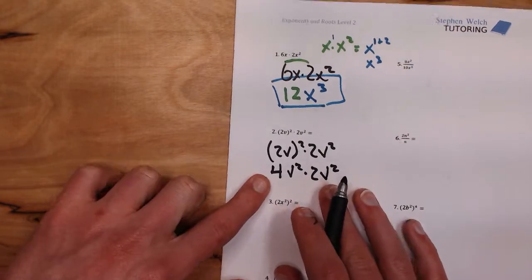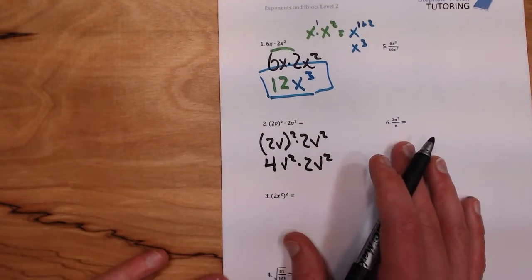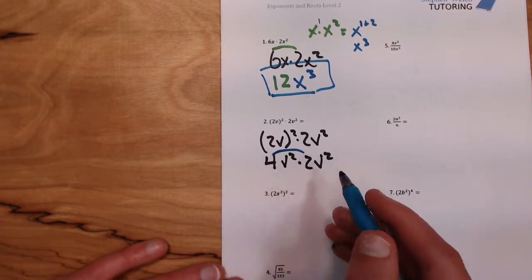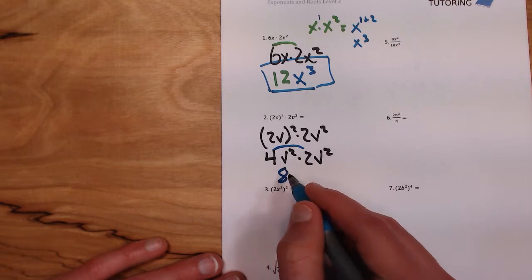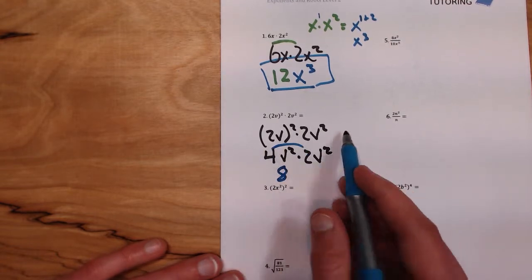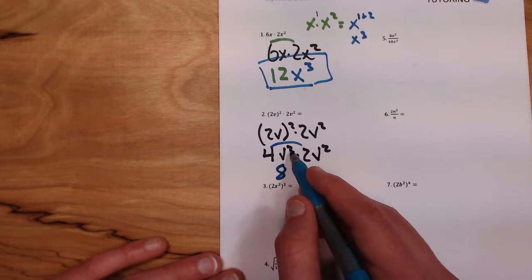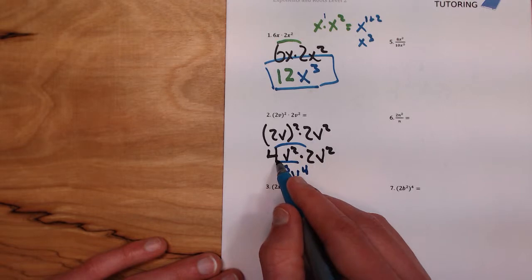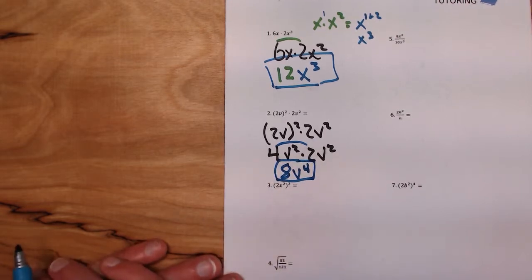Now we're back to a similar problem to number 1. We need to combine the like terms. We multiply 4 and 2, which gives us 8. And now we have v squared times v squared. Remember, the powers add together. 2 plus 2 is 4. So the answer is 8v to the fourth.